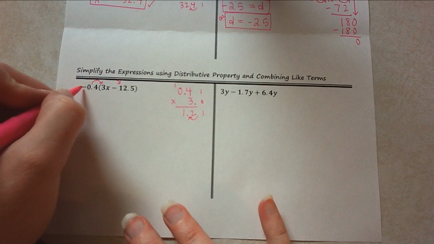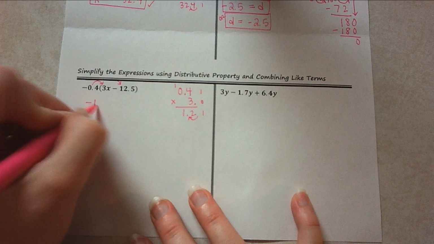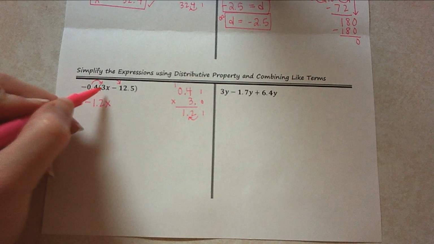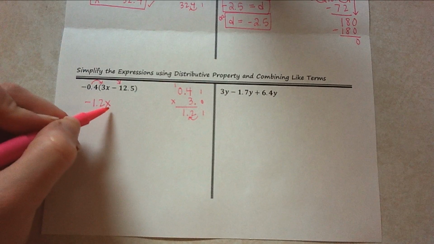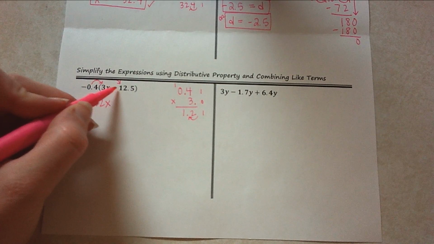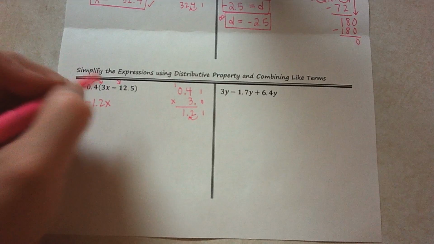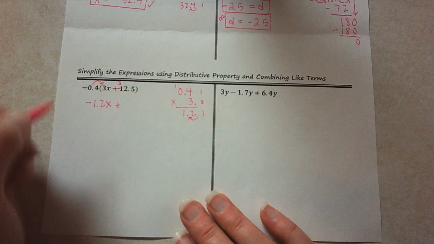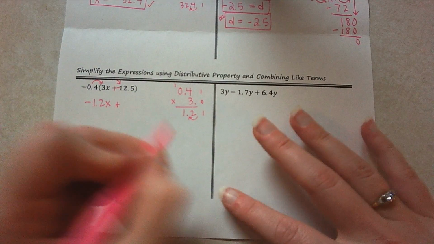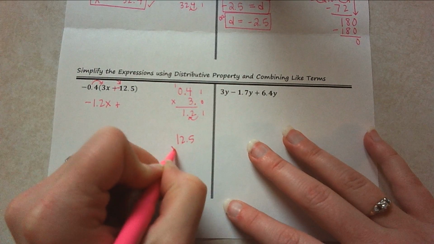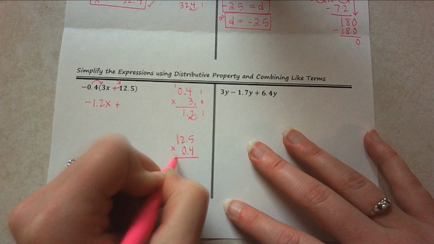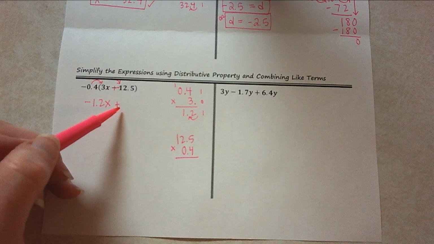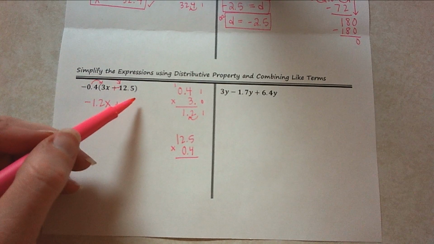I also recognize that a negative times a positive is a negative 1 2/10, and then I can add in my x. So negative 4/10 times 3x is negative 1 2/10 x. Then we need to read the subtraction sign as a negative. If you need to copy, change, change, so you see you're doing a negative times a negative, which is a positive. We've got plus here, and we have to do 12 5/10 times 0 4/10. And again, a negative times a negative is a positive, so this answer will be positive. We're going to be adding a positive here at the end.